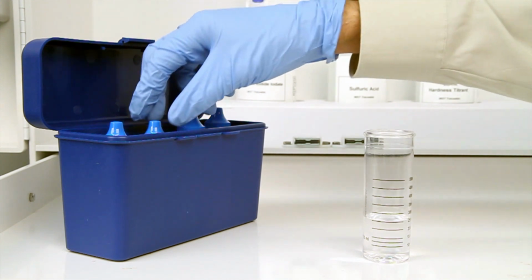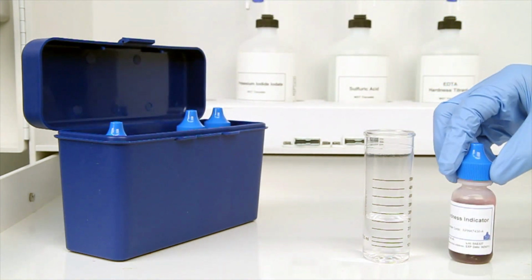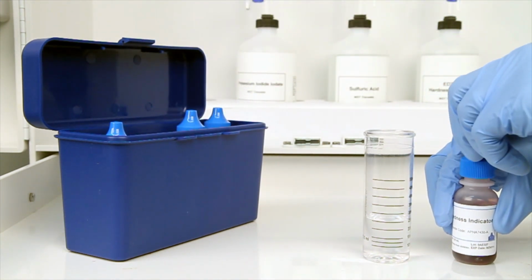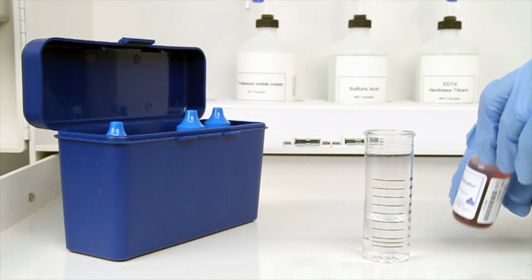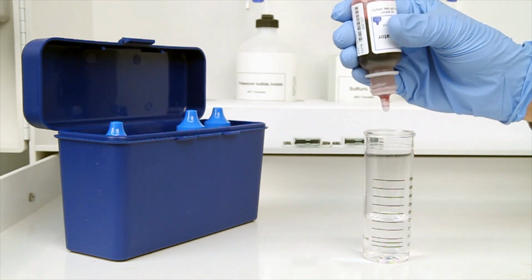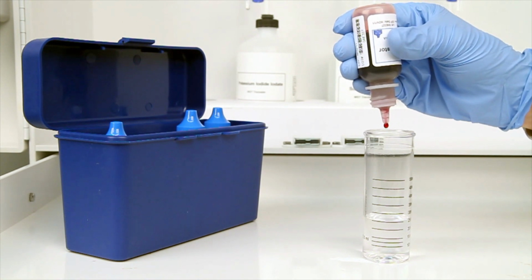The next step according to the endpoint ID procedure is to add 5 drops of Hardness Indicator. Be sure to hold the bottle vertically to get a consistent drop size, and remember to swirl the vial after the addition of each reagent.